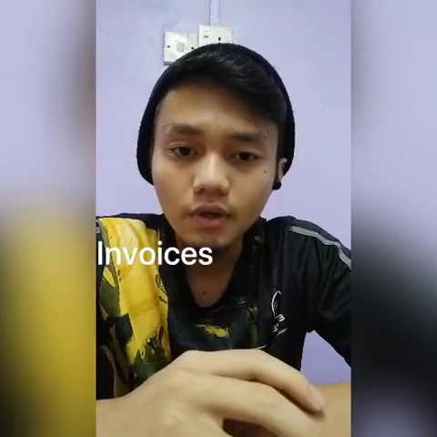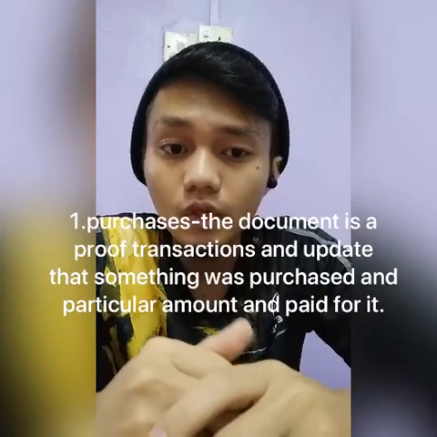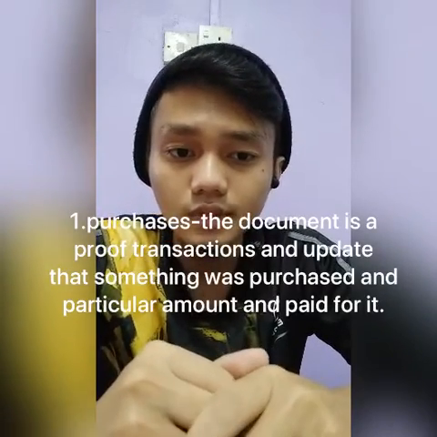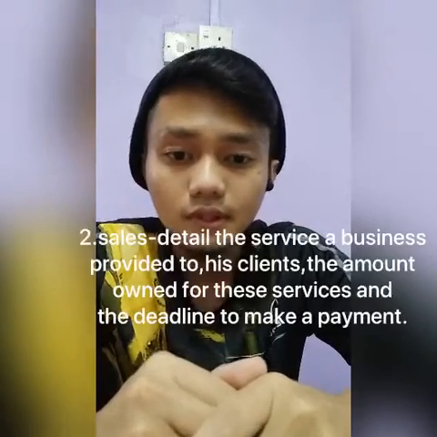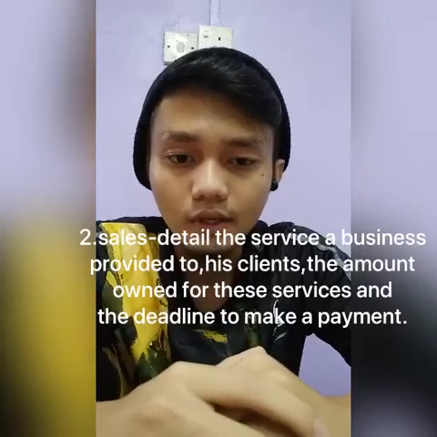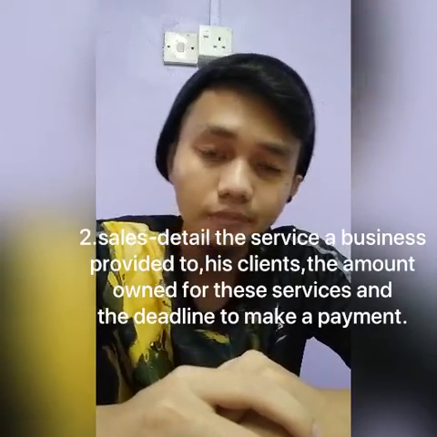Invoice. Invoices have two types. Number one, purchase. The document is proof of a transaction and states that something was purchased and a particular amount was paid for it. Number two, sales. It details the service a business provided to its client, the amount owed for this service, and the deadline to make a payment.